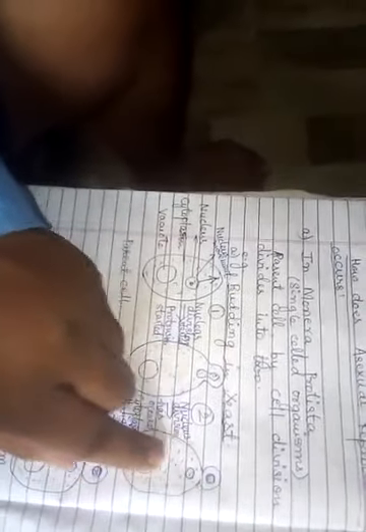This is the vacuole. Once the nucleus has elongated and divided, this step is defined as karyokinesis, that is the division of the nucleus, followed by the division of the cytoplasm, which is called cytokinesis.